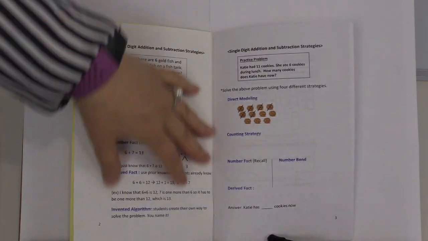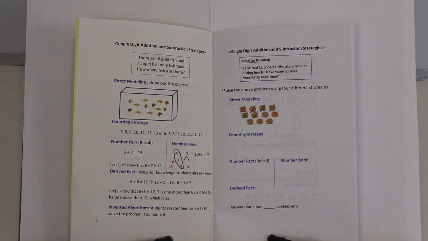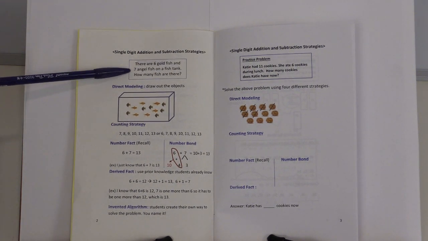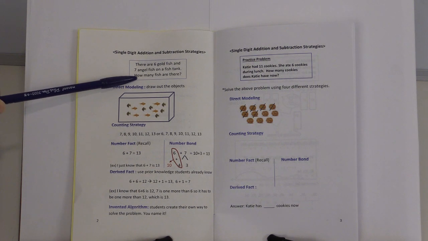So this video is particularly talking about addition and subtraction. You're going to continue to multiplication and division in the next video. Whenever I start with a strategy book, I always start from the smaller number and concrete way, the basic one, and then move on to a little bit more advanced problems and strategies. So this is a kindergarten and first grade classroom kind of problem. Here's the problem: single digit addition and subtraction strategies. There are 6 goldfish and 7 angelfish in a fish tank. How many fish are there?